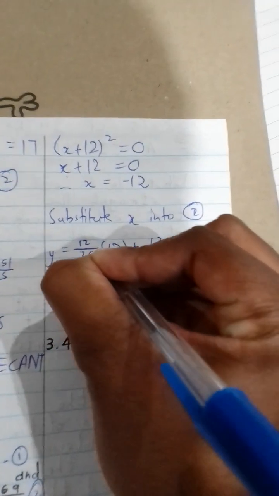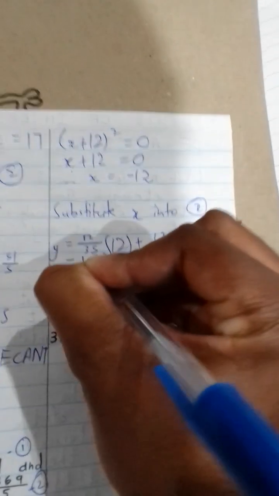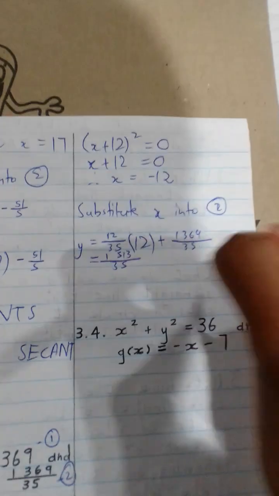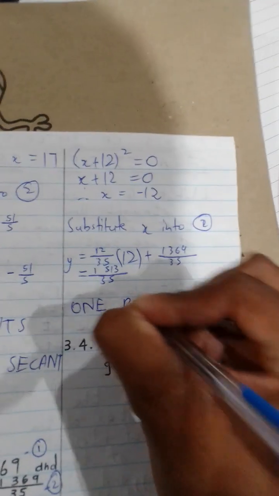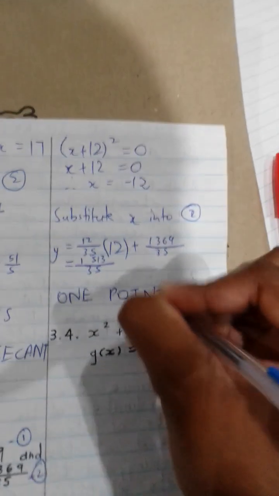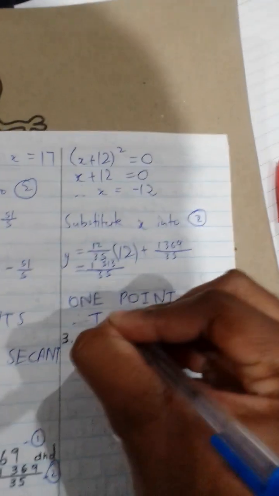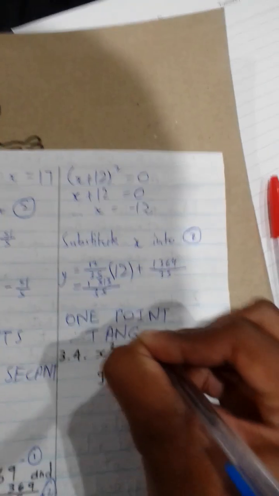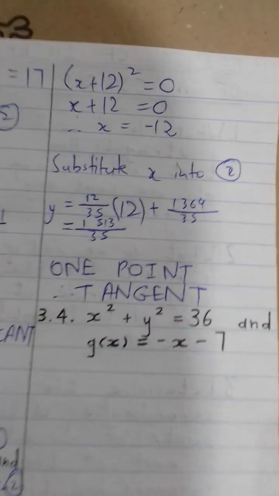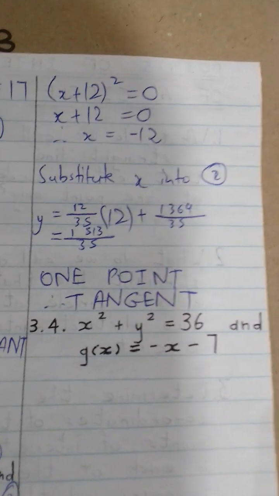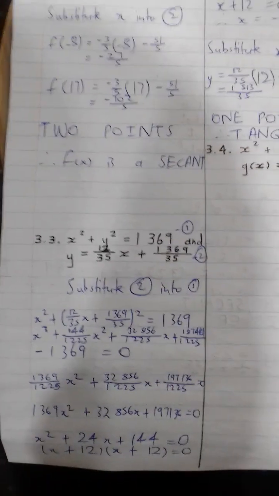1513 over 35. So 1 point, therefore tangent. Okay, hope that was clear and I hope that makes sense. I know that was a bit too hard. Please grin and bear with it.